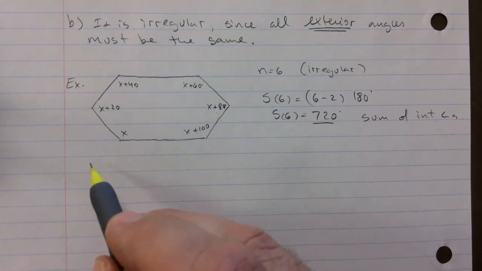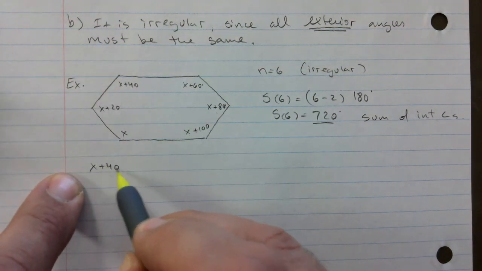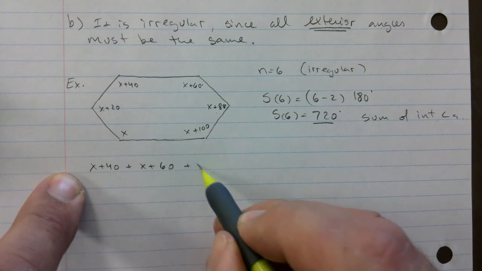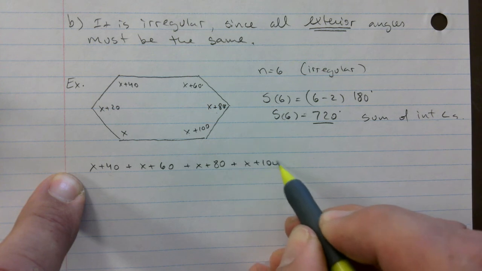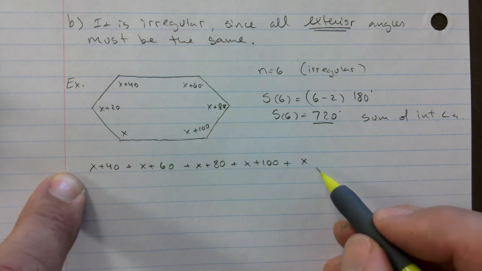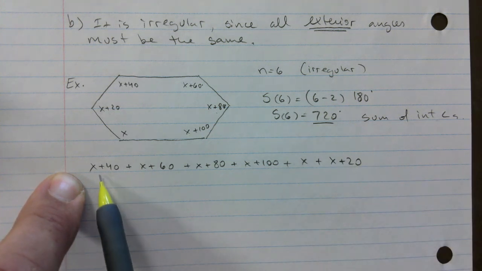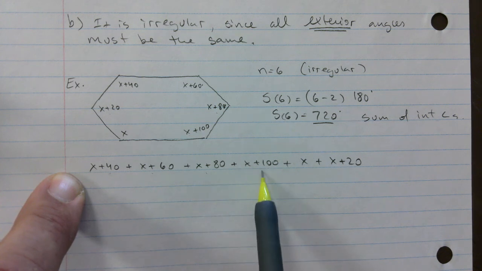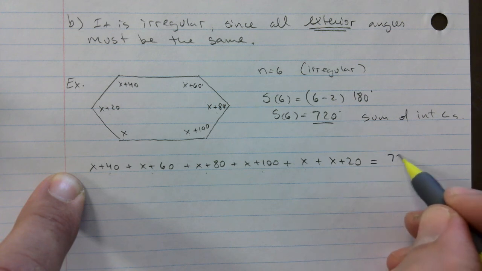And so I know that if I take x plus 40, I don't need brackets because all of them are being added. I'm just going around in circles, clockwise. So 10, 10, 10, 10, 10, 10. Yeah, that all is supposed to add up to 720.